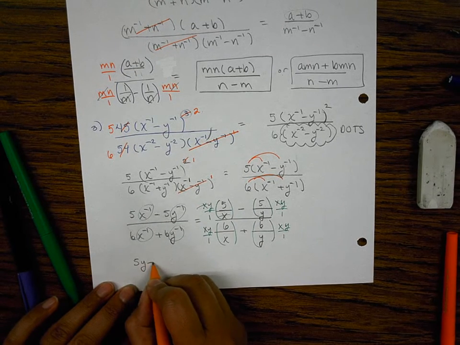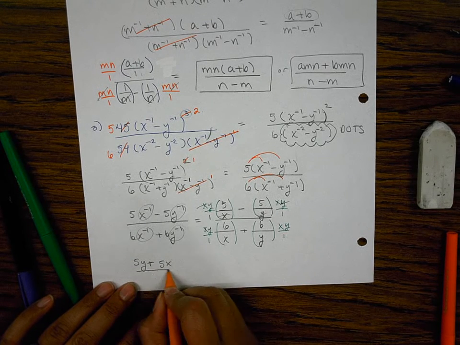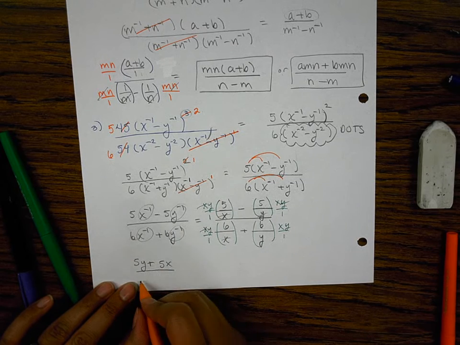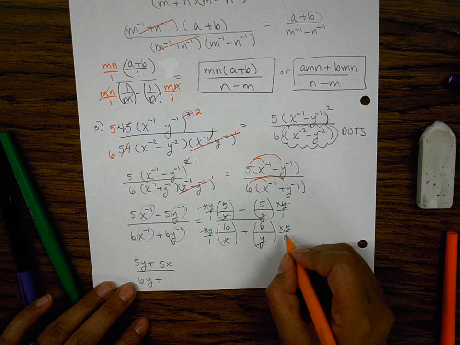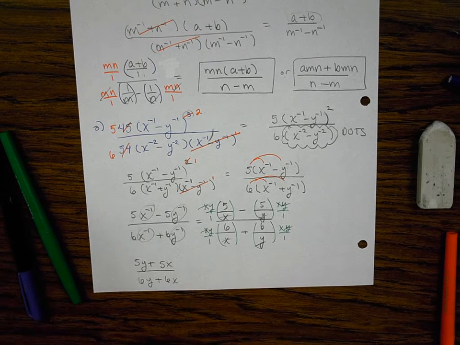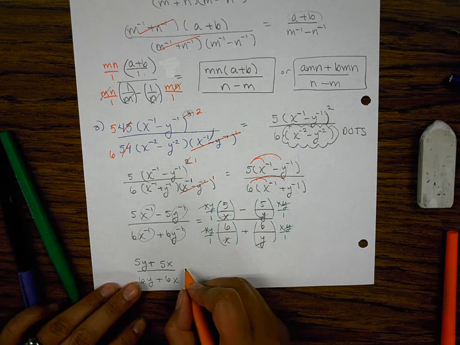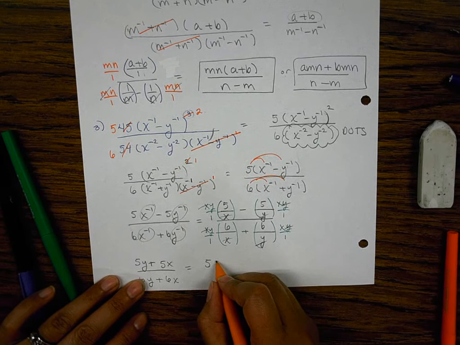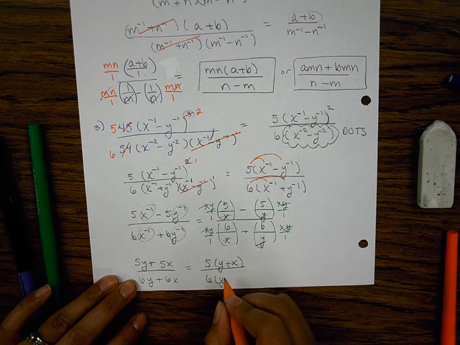Okay, x's reduce. That leaves me with 5y, y's reduce, that's 5x, over x's reduce, that's 6y, plus y's reduce, so that is 6x. Okay. Can I reduce right now the way it is? No, but I can factor and see if factoring allows me to reduce.